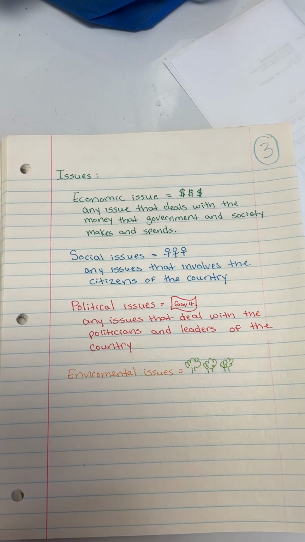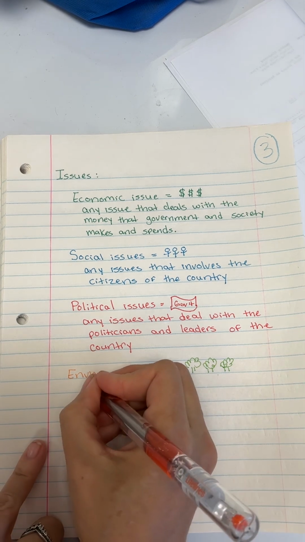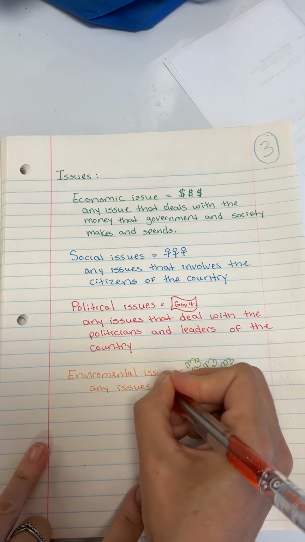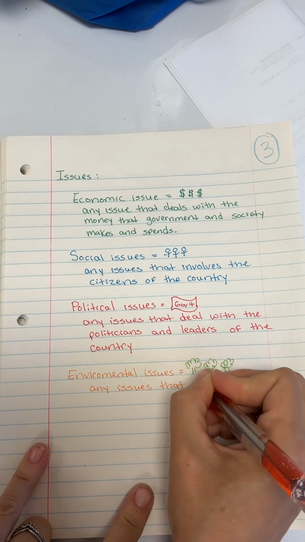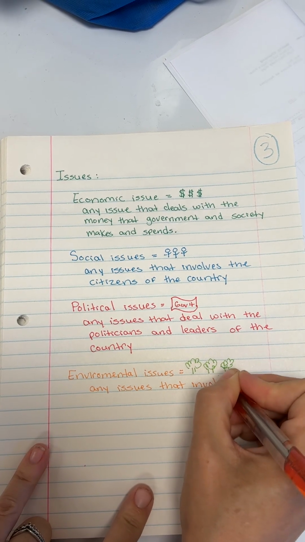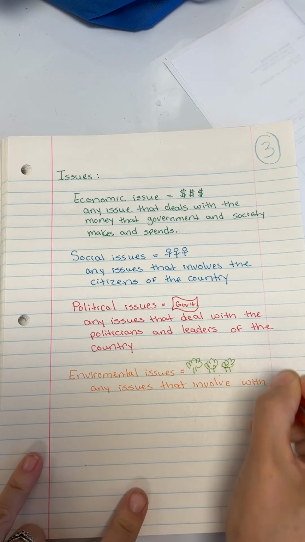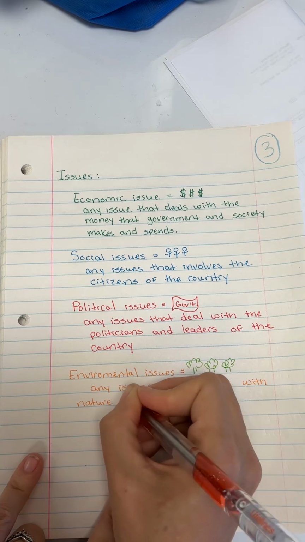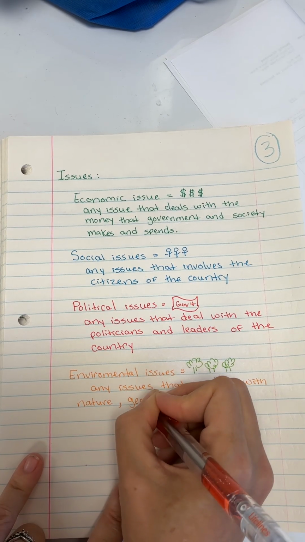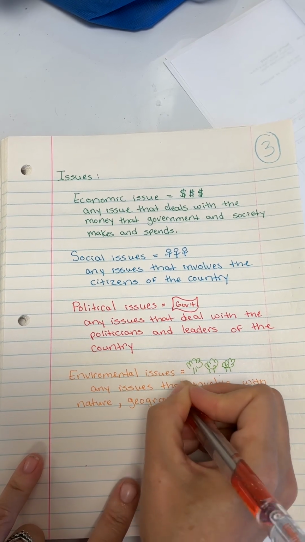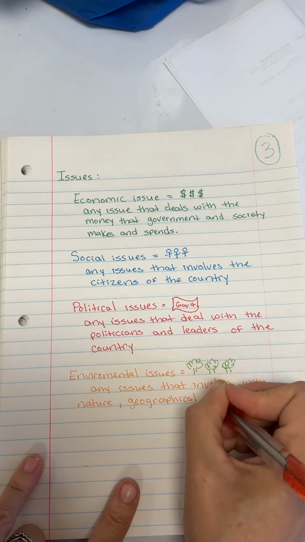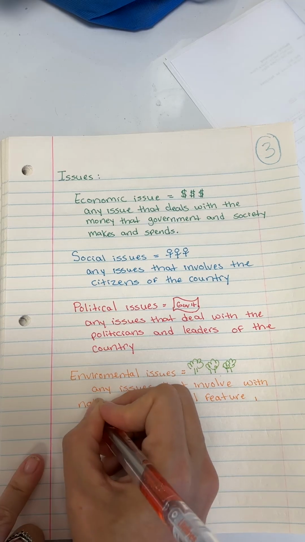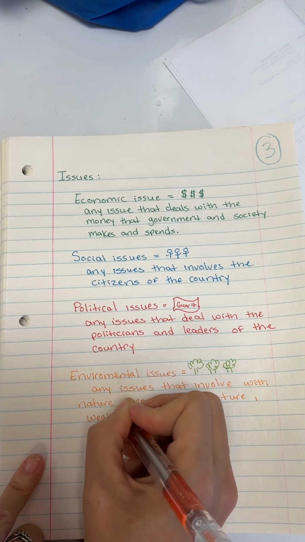And the environmental is any issues that involve nature, geographical features, weather included.